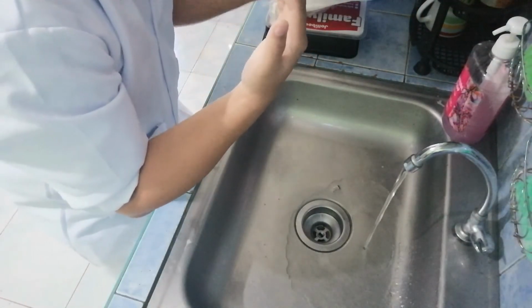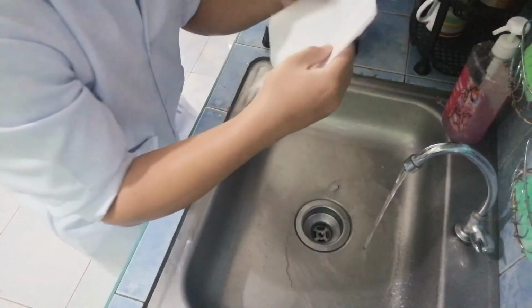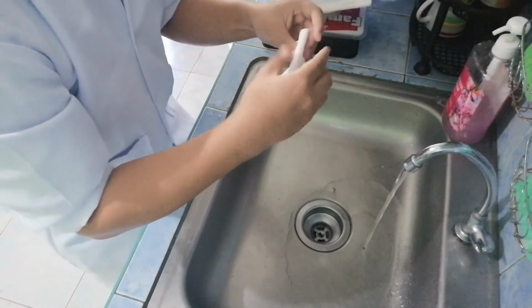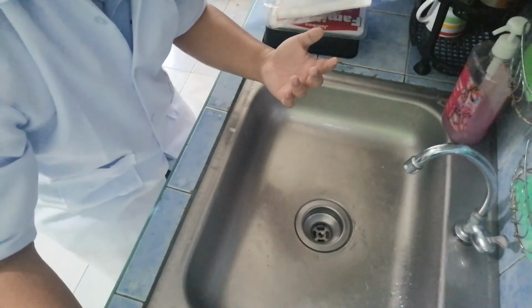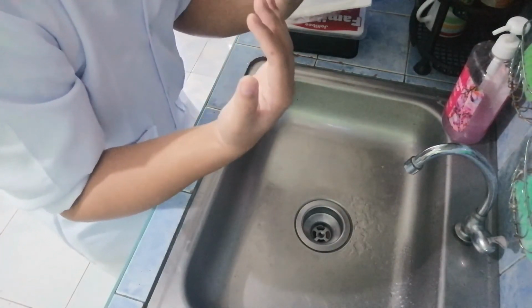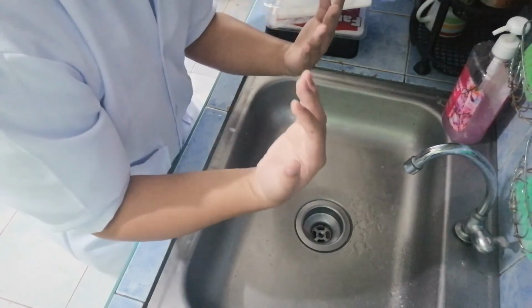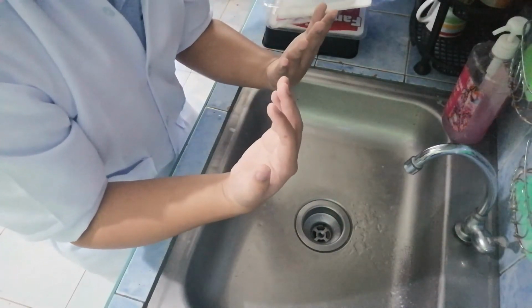Next, we will be needing another paper towel to turn off the faucet. And also, we need to remember that we need to apply sterile gloves before touching any unsterile items. And for our evaluation, we need to ensure that both our hands are clean and dried properly.